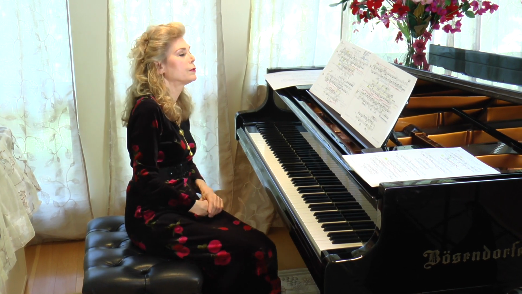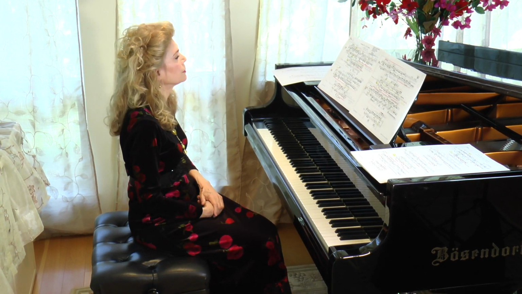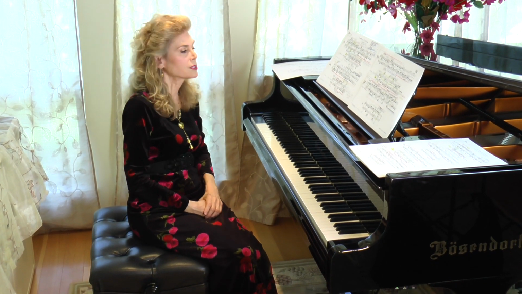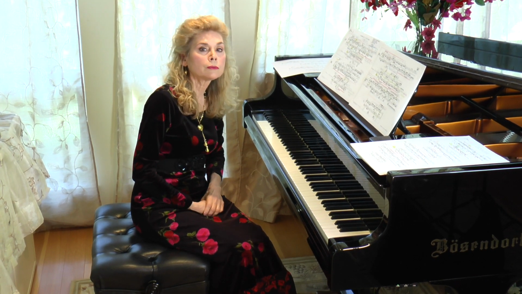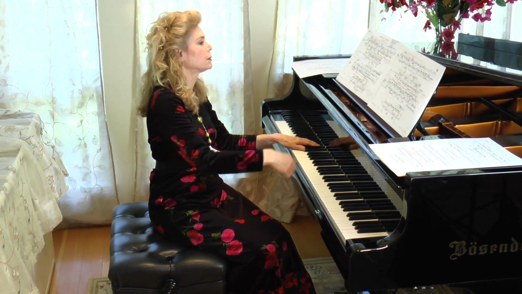Tempo is now a serious consideration with the piece. I play this between 50 and 60 per quarter note, metronome marking. Between, it depends on how I feel. Sometimes I want it a little more flowing.